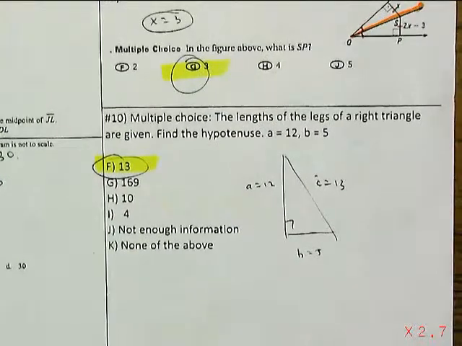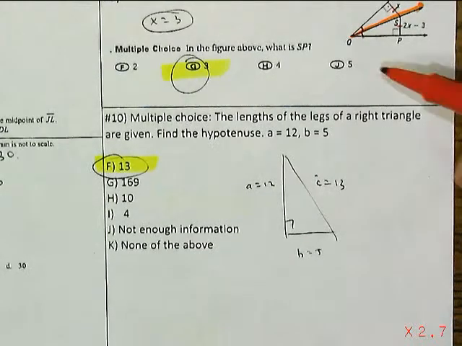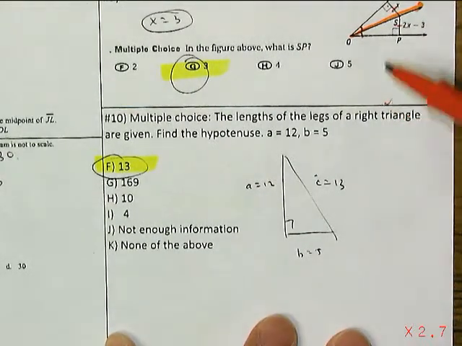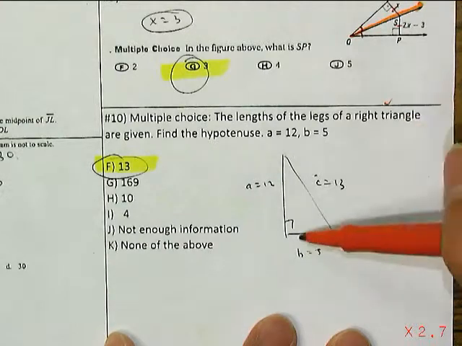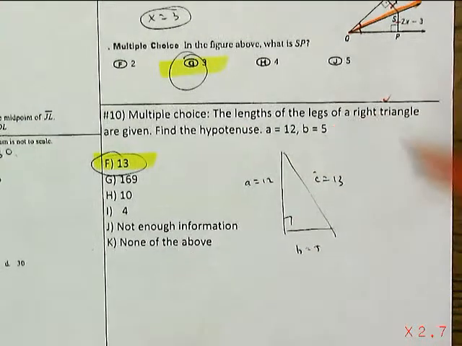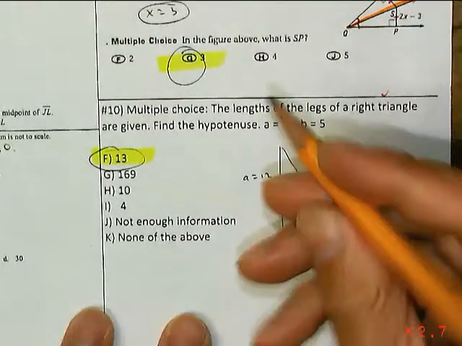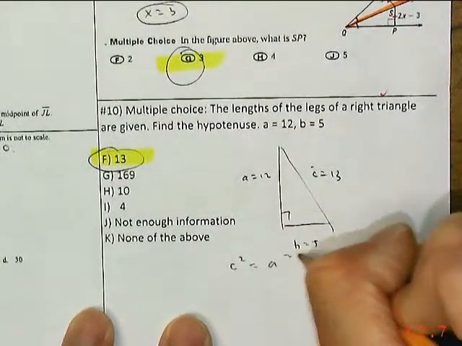Question number 10. Multiple choice. The lengths of the legs of a right triangle are given. If it's a right triangle, that means I can use the Pythagorean theorem because I have 2 sides of the triangle. So c squared equals a squared plus b squared.